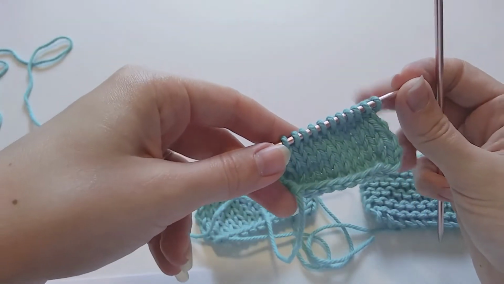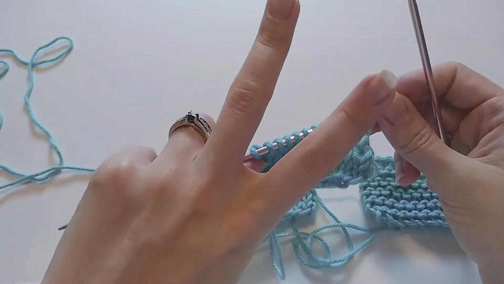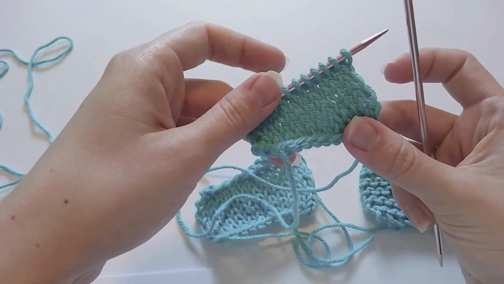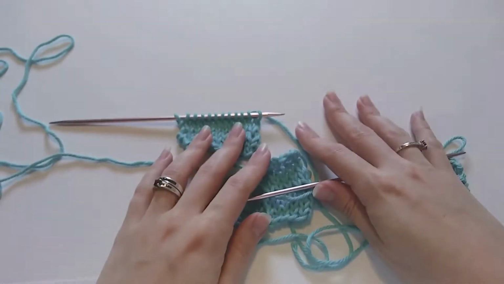That ends the explanation of the knit stitch. Be sure to watch part 2 to learn the steps to make this happen. Thanks, and have fun knitting!